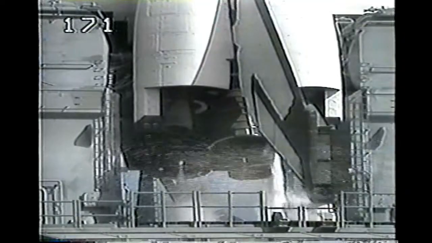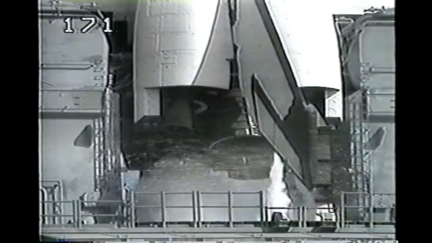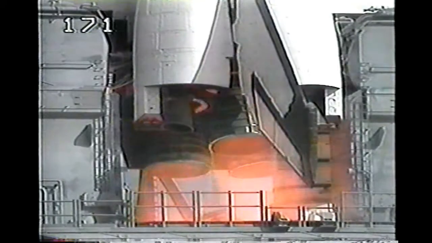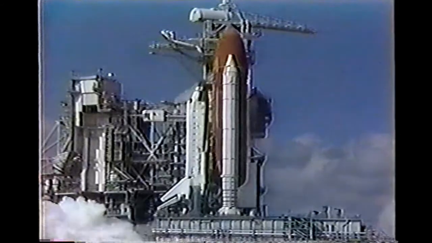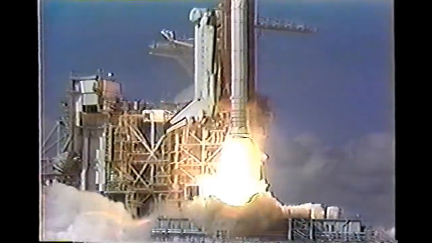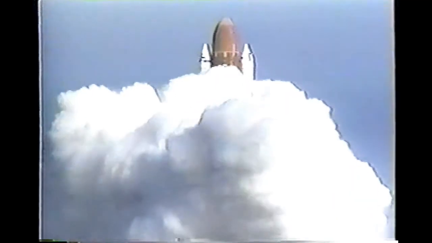T-minus 10. TLS go for main engine start. Set. T-minus 6, 5, 4. We have main engine start. 3, 2, 1. Booster ignition and liftoff of Columbia on a life sciences mission for Earth and space.